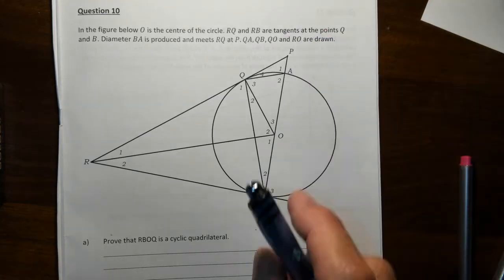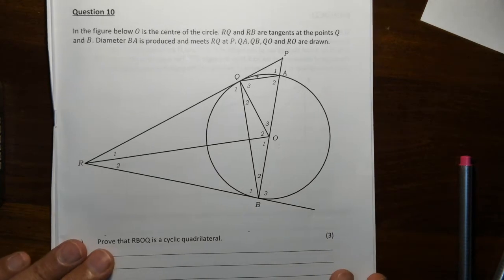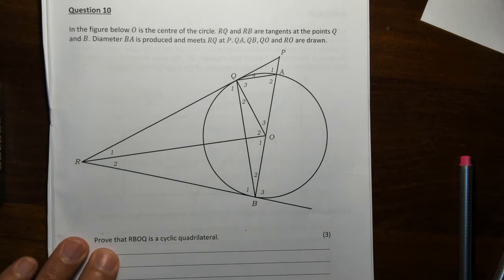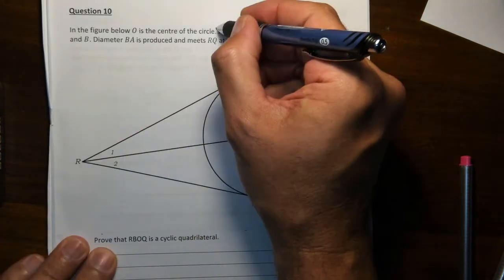Okay, and the next question, what they're doing is they're asking us a geometry question. Let's see how this works. Remember, we do it bit by bit, and we fill in on our diagram what we've read. In the diagram below, O is the center of the circle.